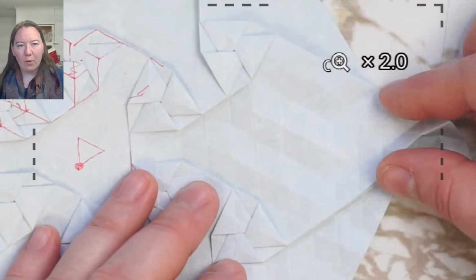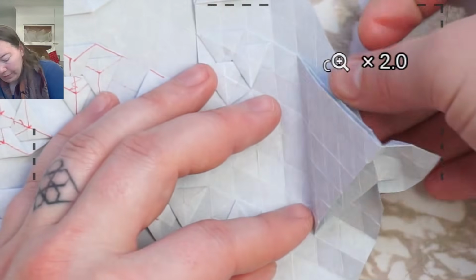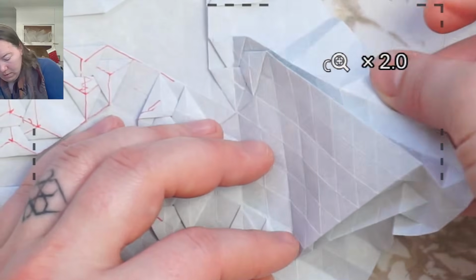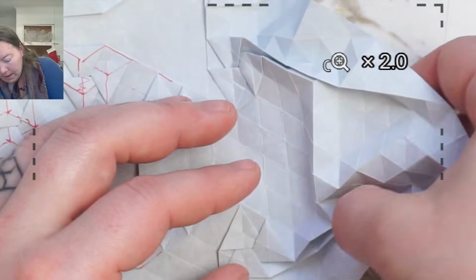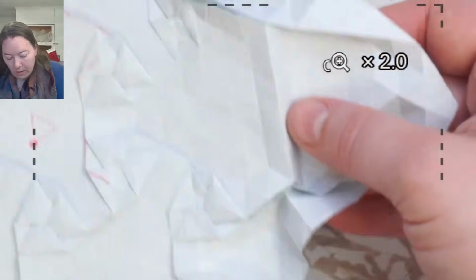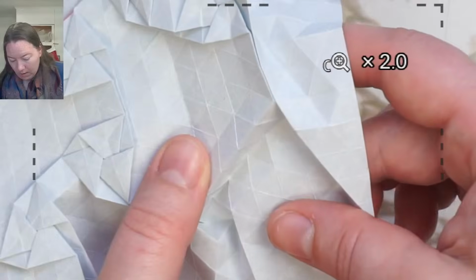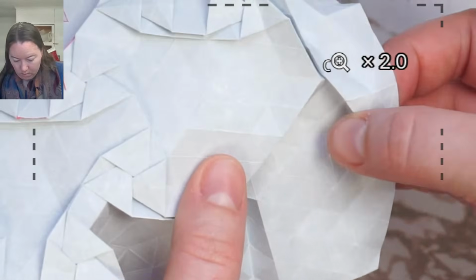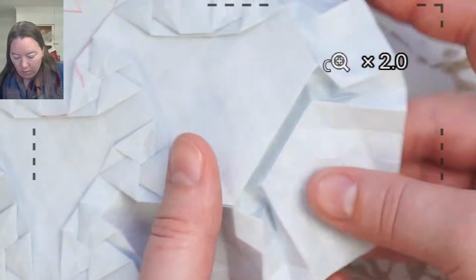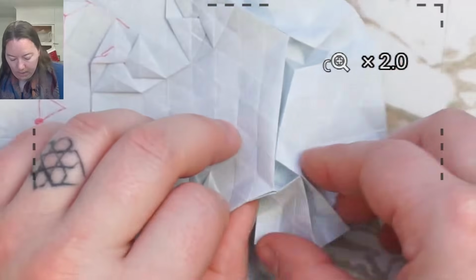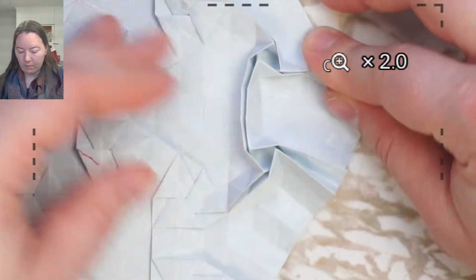And then one more repeat of the same move, where we've got that friendly overlap of accordion pleats, opening them up, getting that great big long I-beam, and then our second and third three-way intersections, and then getting all of the valley folds in place.